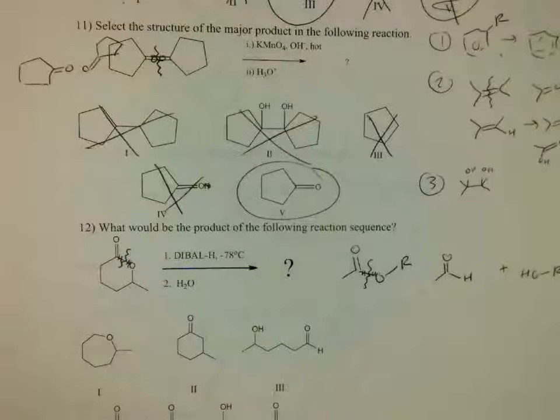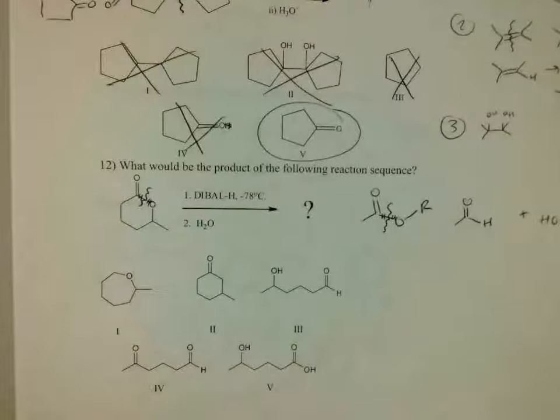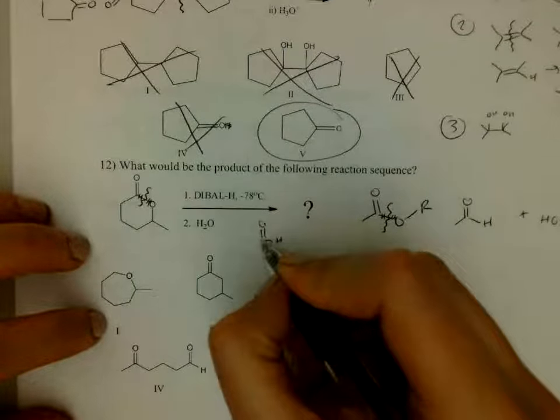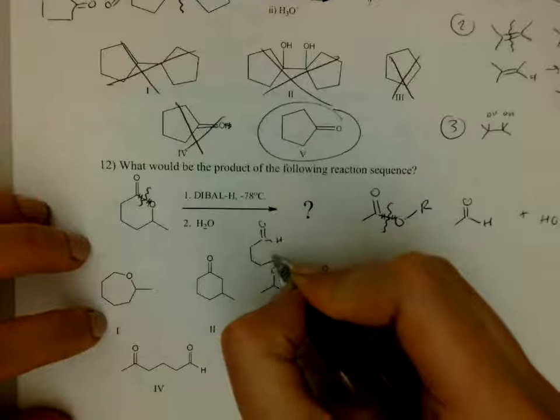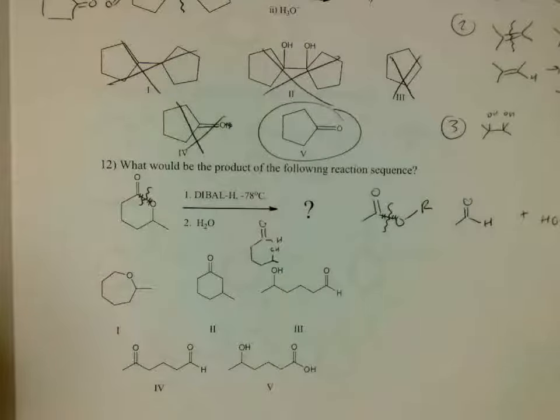This isn't obviously the official mechanism. If you want to learn the mechanism, that's fine. I don't think you're going to be tested over it, so it's just easier for me to think about it like this. So we're going to end up with an aldehyde and then a ring with OH and a methyl group down at the bottom.